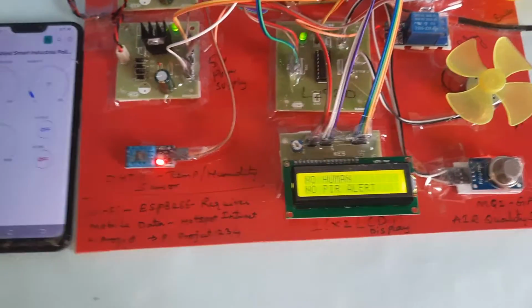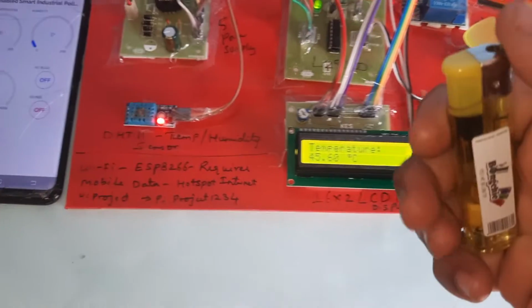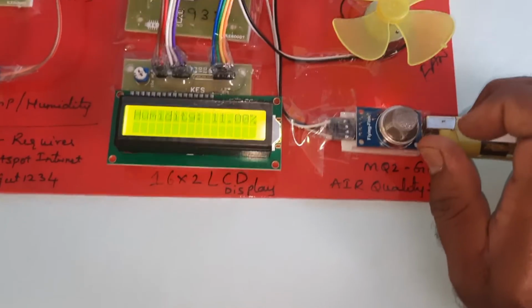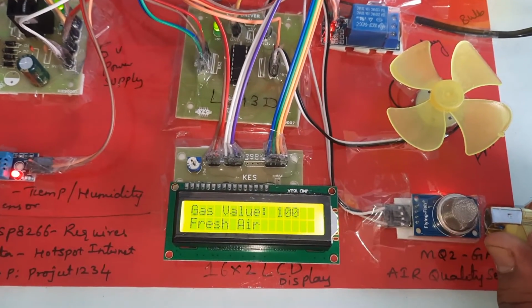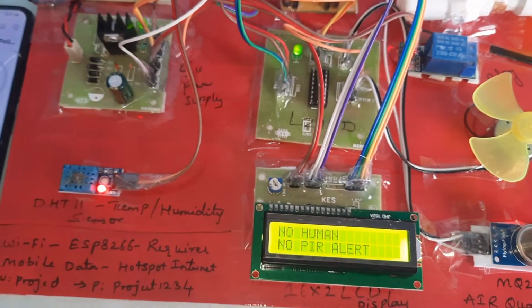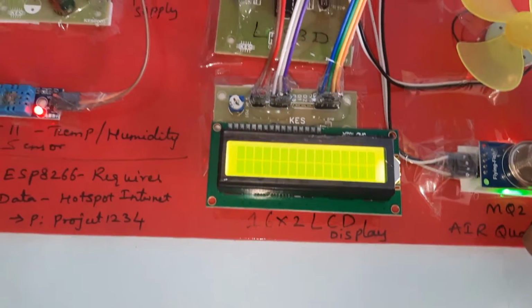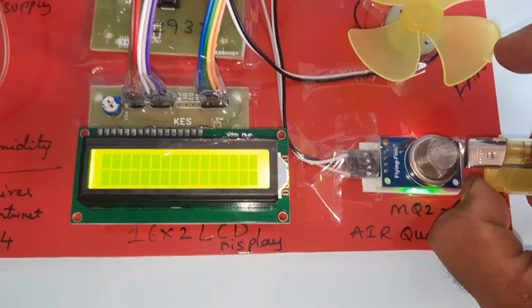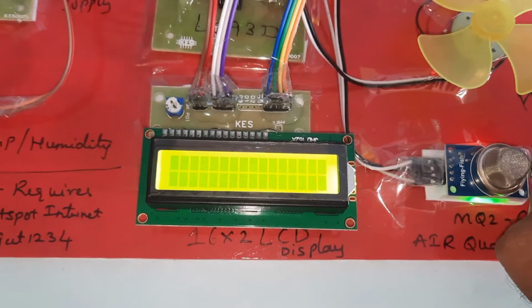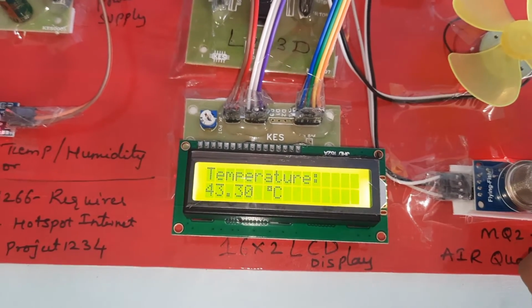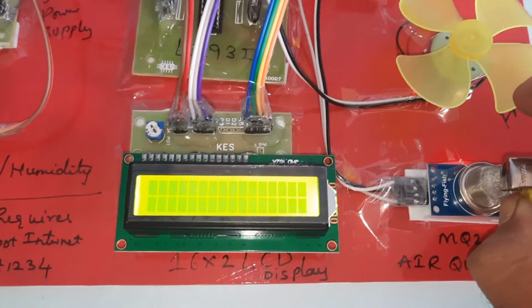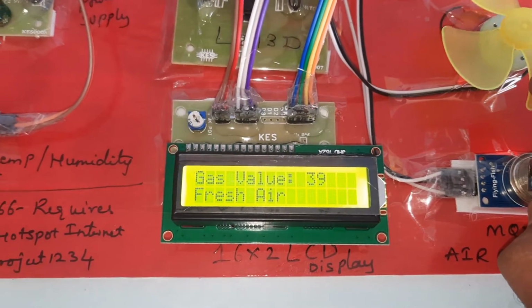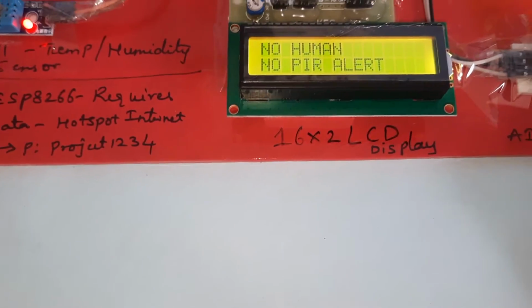Okay, close. Now we will go for the gas alert. I am taking the gas from a cigarette lighter. The green color LED is on. The set point of the gas is 600 ppm, and above 600 it will give the data.